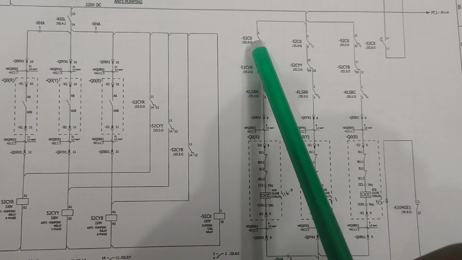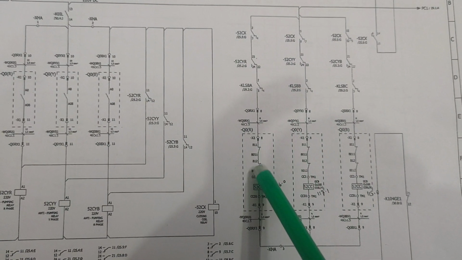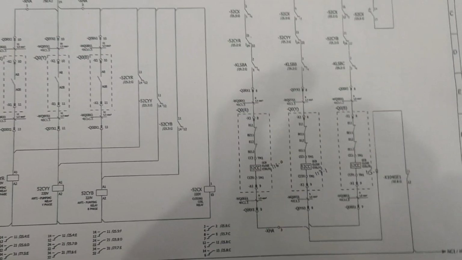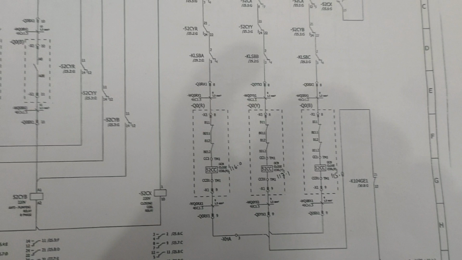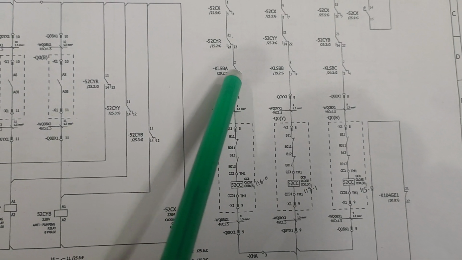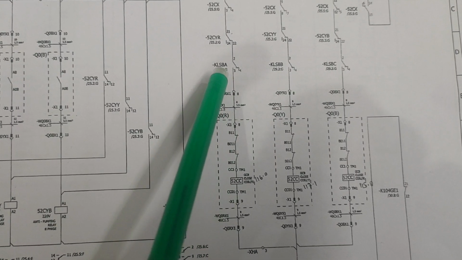If these three contacts will be made, the DC will go to the coil and the circuit breaker will be on, if the motor spring charge is completed.